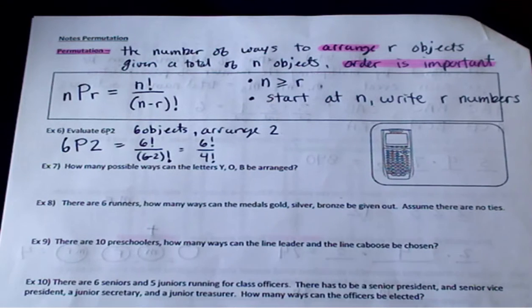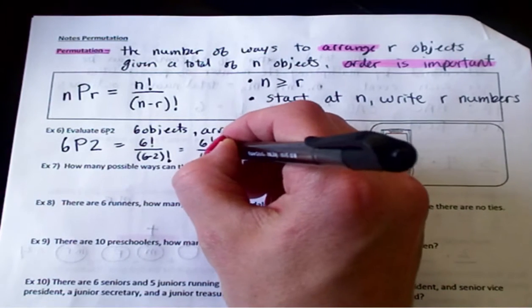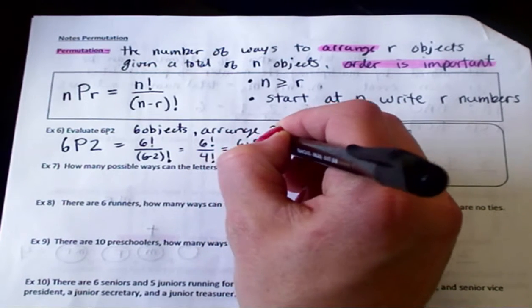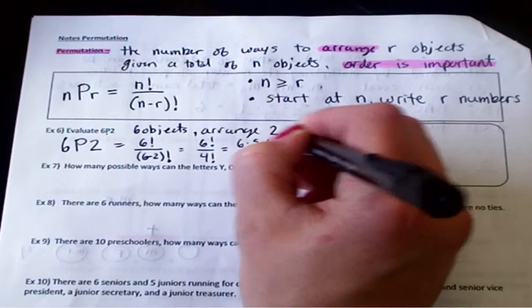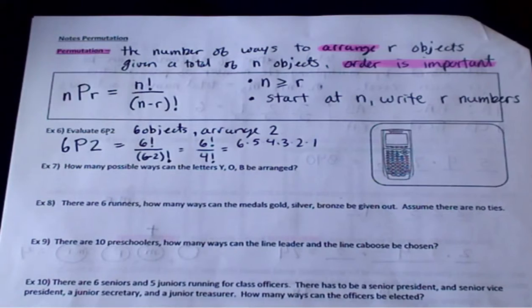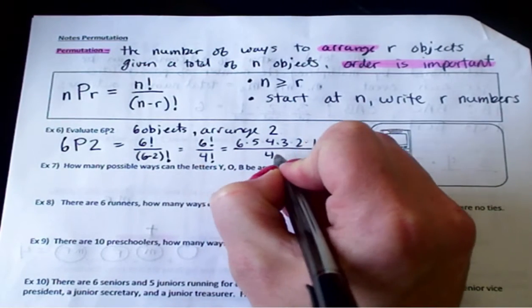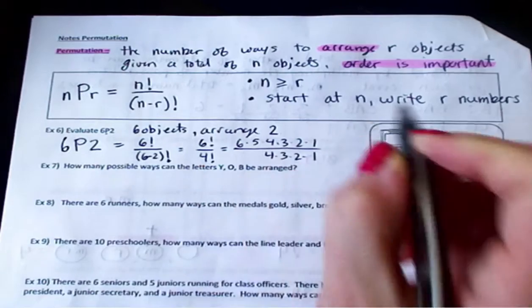Okay? And if you watched the factorial video, you know that that exclamation mark means start at 6 and multiply all the way down to 1. It's a shorthand notation for starting at the number and multiplying, decreasing by 1, all the way to 1. And then 4 means start at 4, decrease to 1.